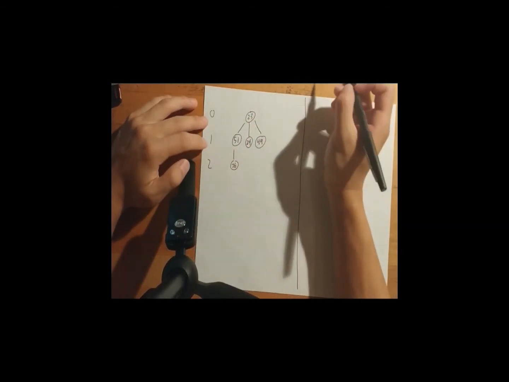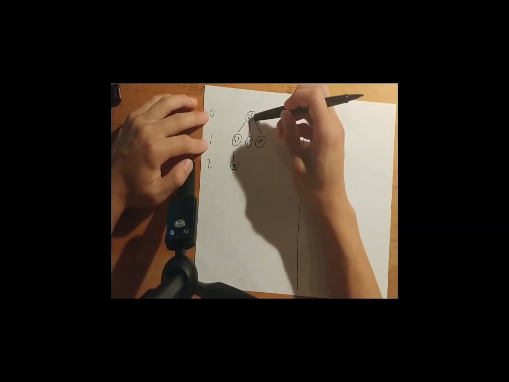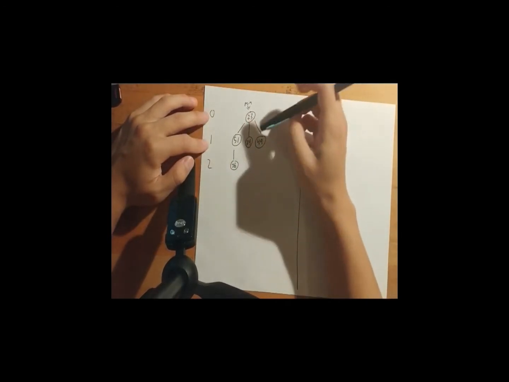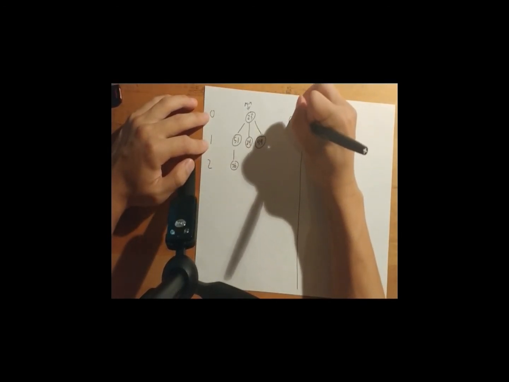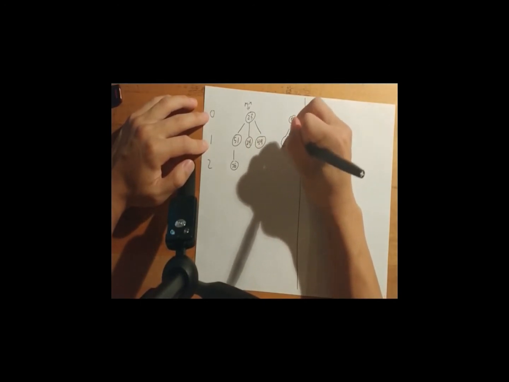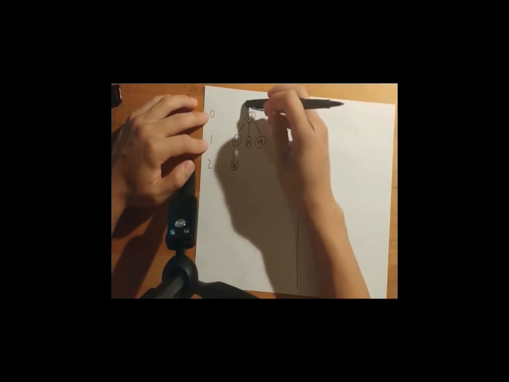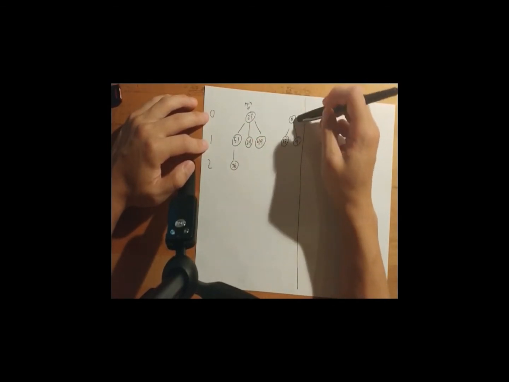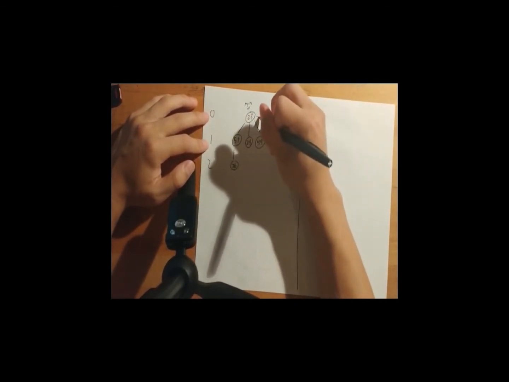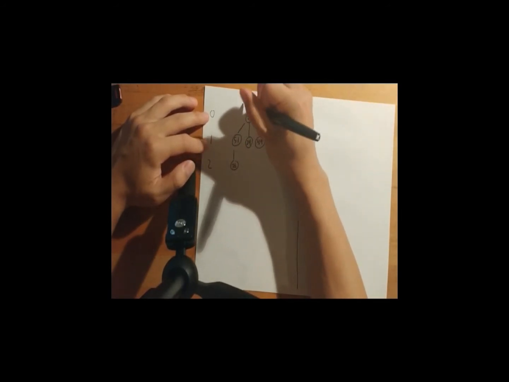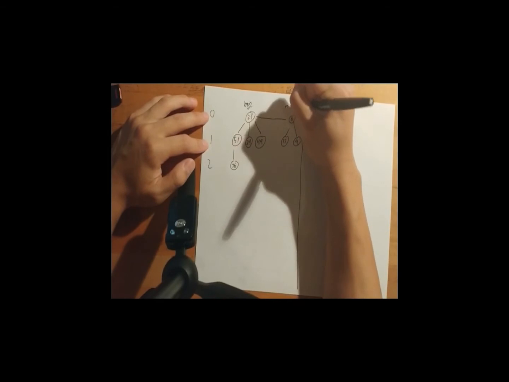Now, if we want to add another tree to this existing tree, let's say it's over here, it's 6, 17, and then 9. If we want to add these three values to this, it's simply merged, like these point to each other, and then a new minimum value is found.